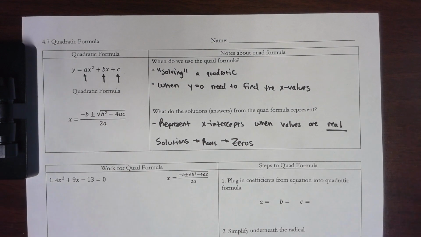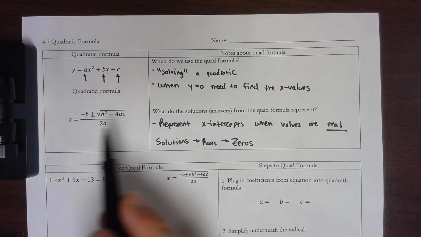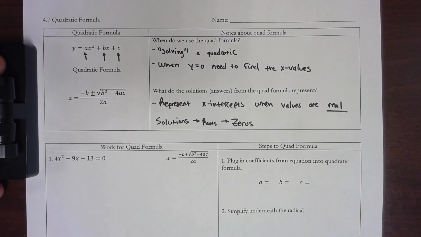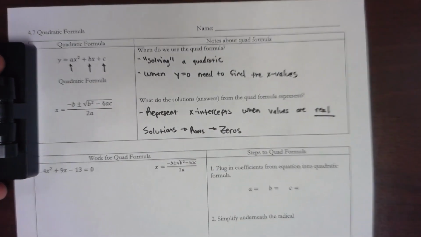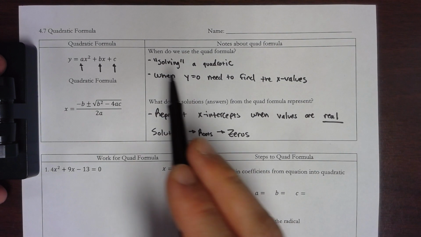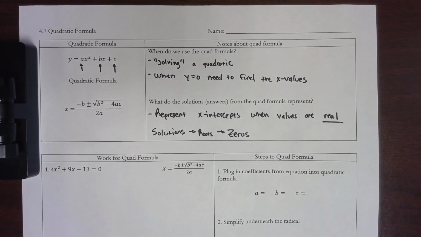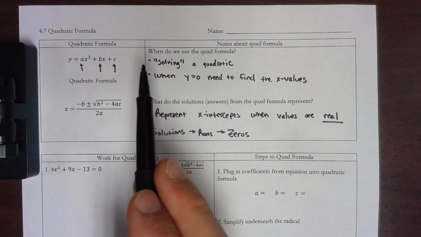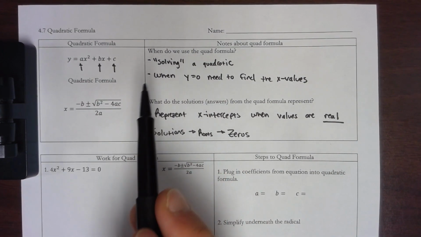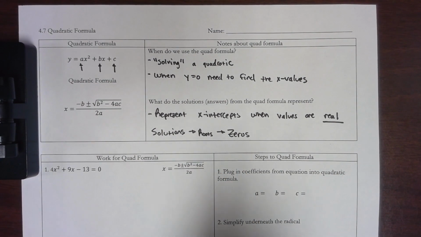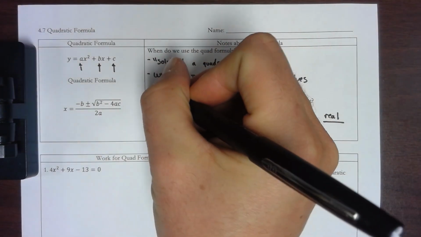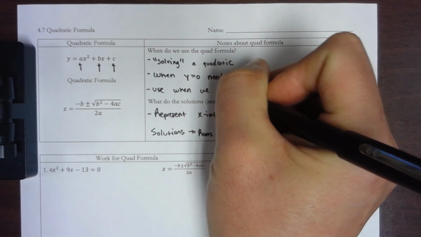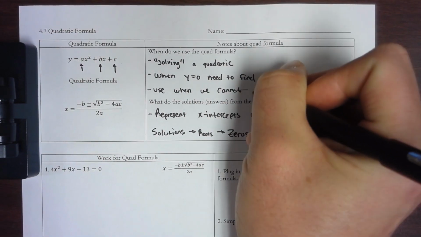So those are kind of the basics to it. Now we just need to work through it. And as you can see, there's quite a bit going on here. So the order in which we perform these matters. Now, as I say this, one last thing of when we use the quadratic formula, because of how tedious this process can get, we're going to say that we want to solve the quadratic, but we want to resort to this after we know that we cannot factor. So we use it when we cannot factor.